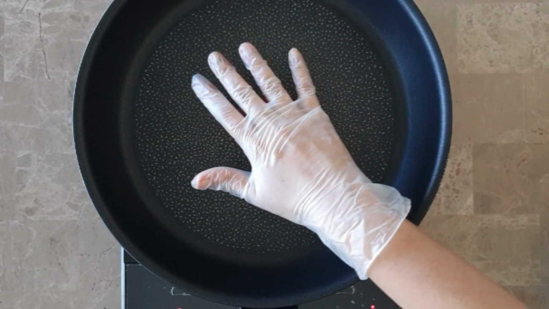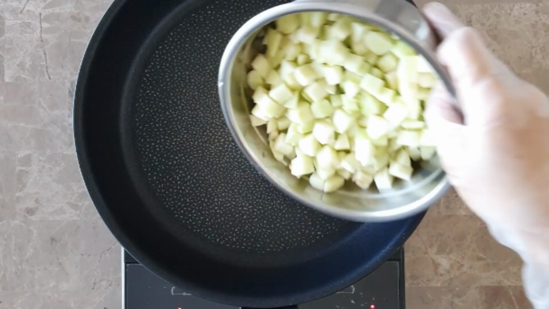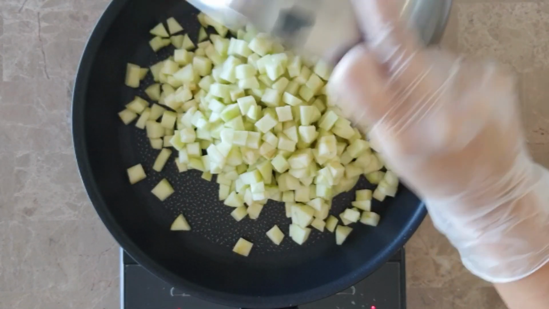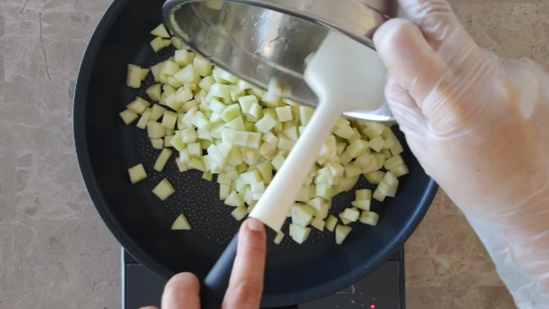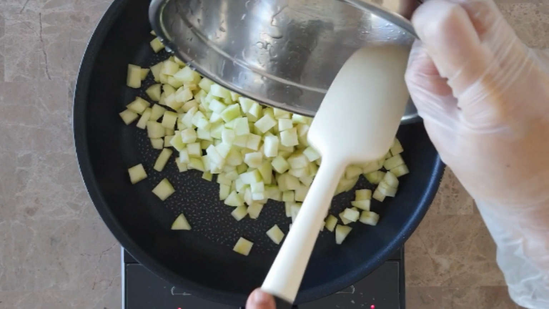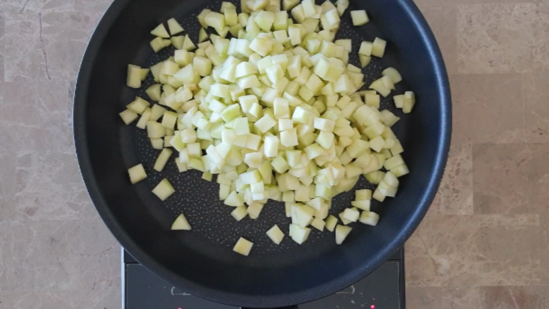In order to caramelize the apples, use a wide heavy bottom pan, and once the pan is hot, add your apples. Here I've chopped around 5 apples.